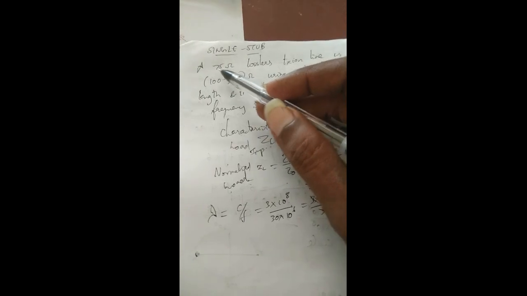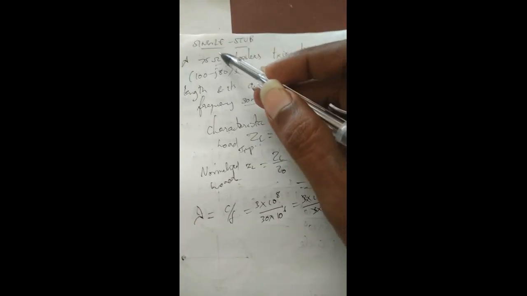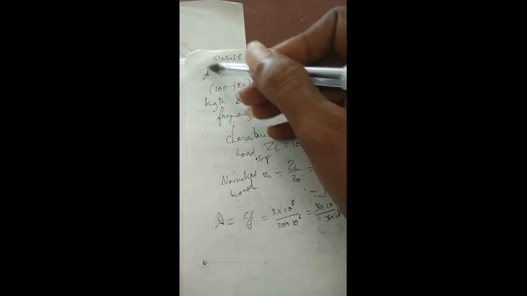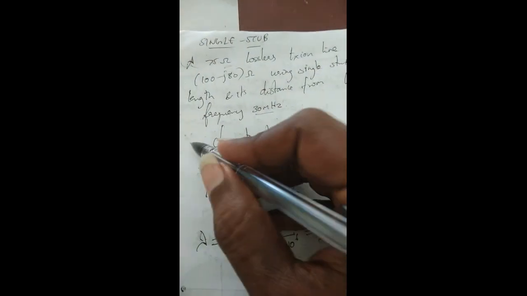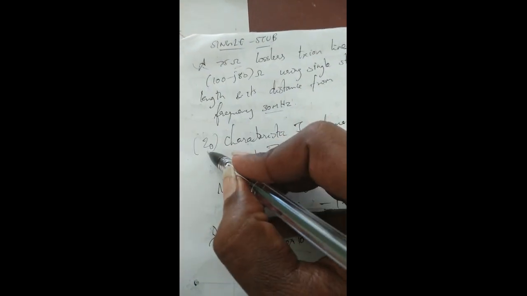So listen, the question is very simple. I'm going for single step. What does single step mean? Whenever you find a separate resistor, you automatically take it as the characteristic impedance. Up to this question, I told you whenever you find any separate resistance, you take it as the characteristic impedance. Another name for it is Z naught. Z naught and characteristic impedance are both the same. This is equal to 75 ohm.